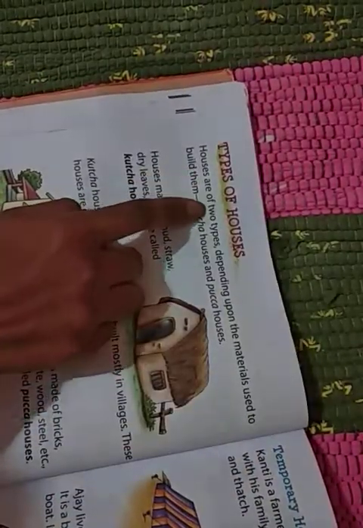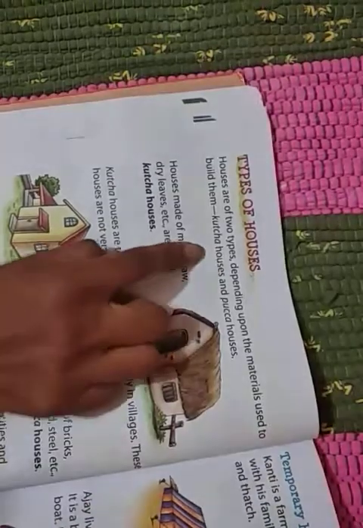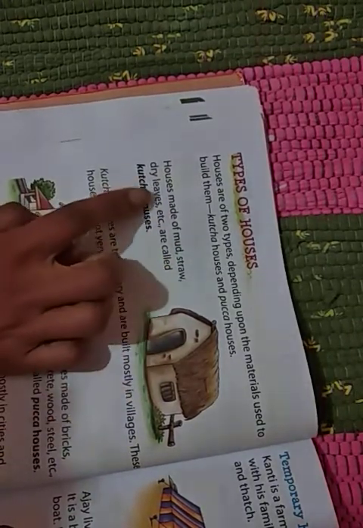Next children, see, the house we have seen. We will see now the types of houses. See, houses are of two types depending upon the materials used to build them. Two types: kacha houses and pakka houses. See the name itself, I will explain to you. Houses made of mud, straw, dry leaves, etc. are called kacha houses. They are temporary and are built mostly in villages. These houses are not very strong because they are temporary.